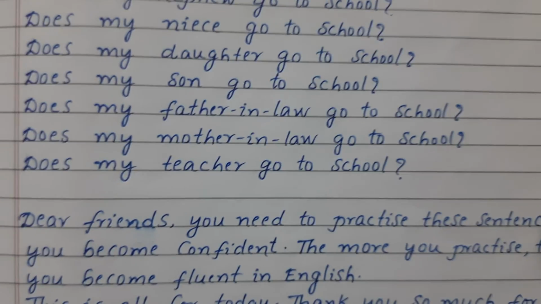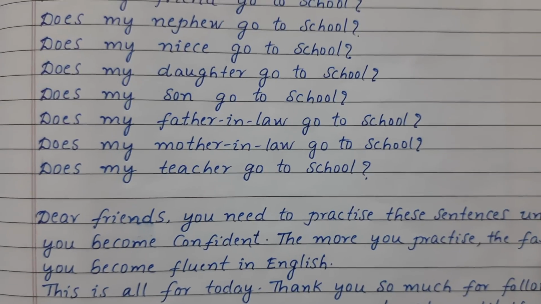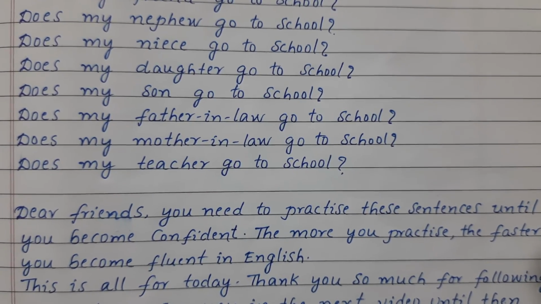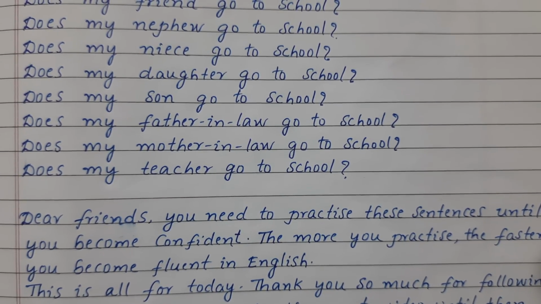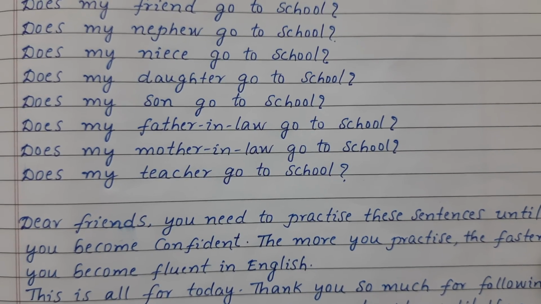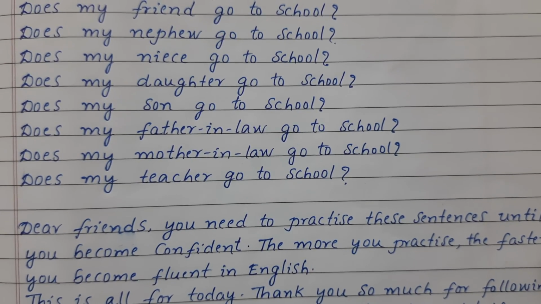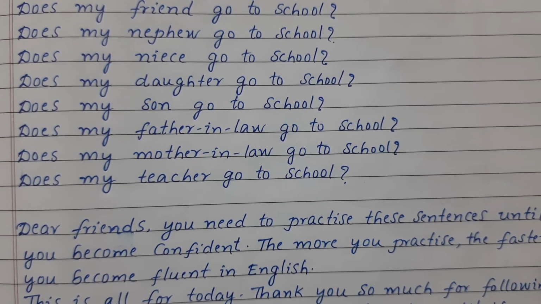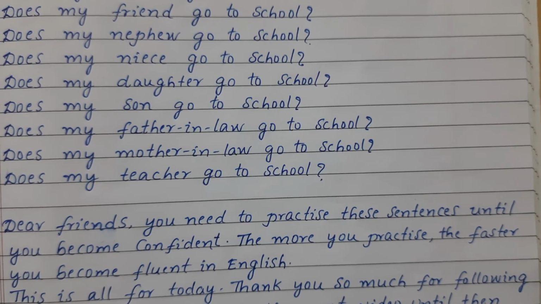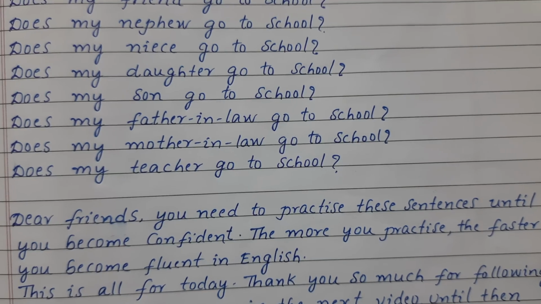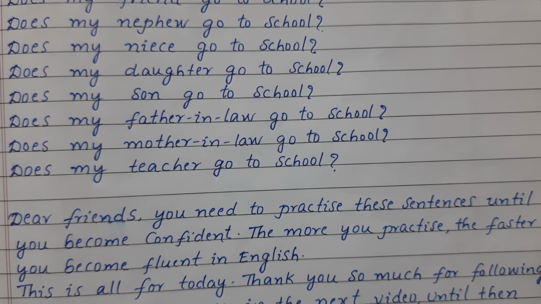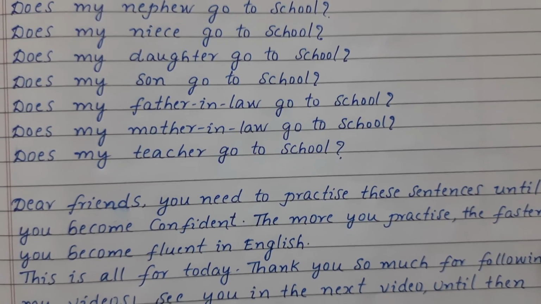Dear friends, you need to practice these sentences until you become confident. If you want to become fluent in English, if you want to learn English, practice is a must. You have to practice these sentences. The more you practice, the faster you become fluent in English. Your fluency depends on your practice.